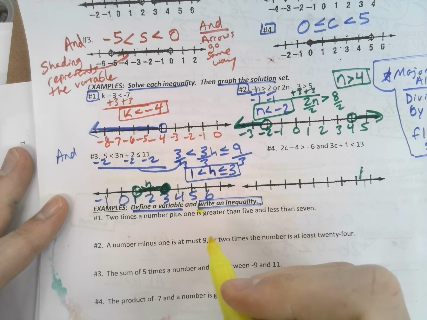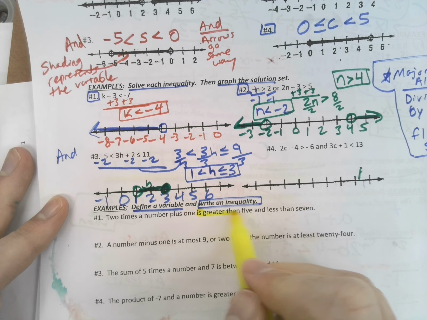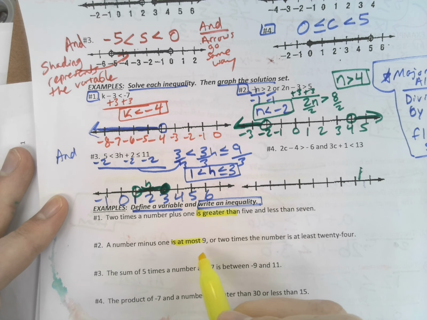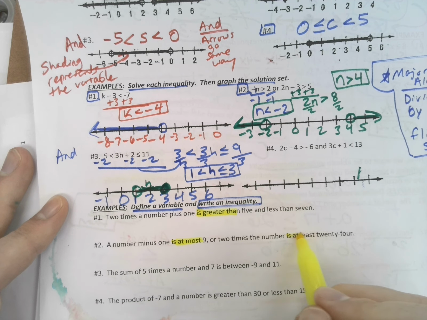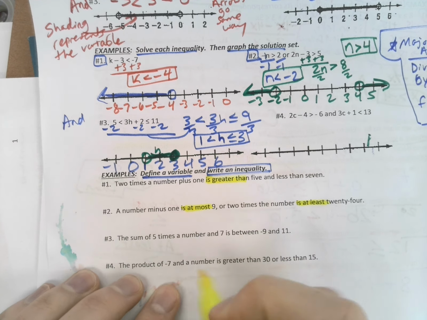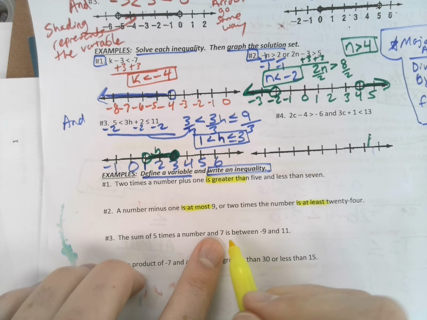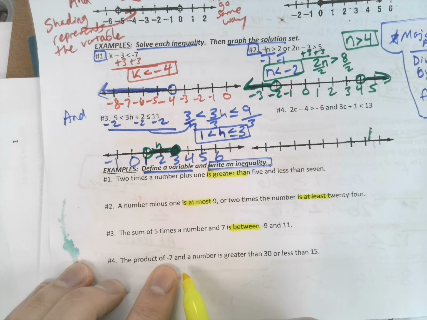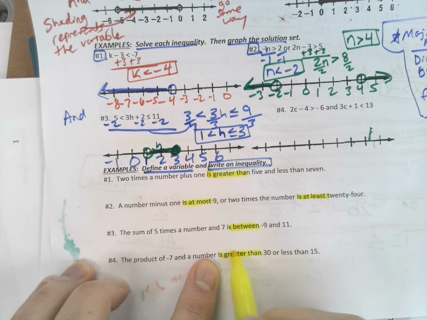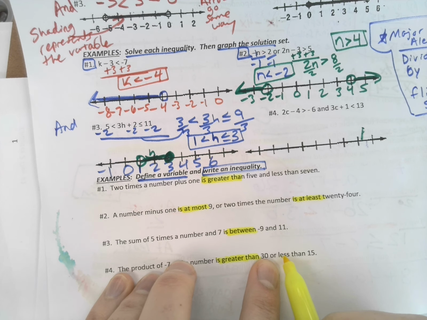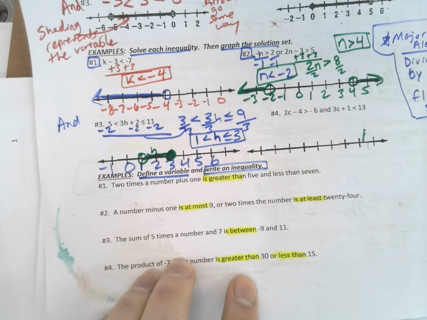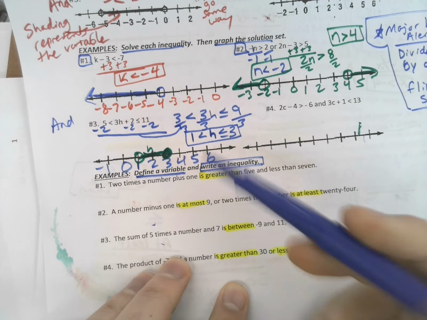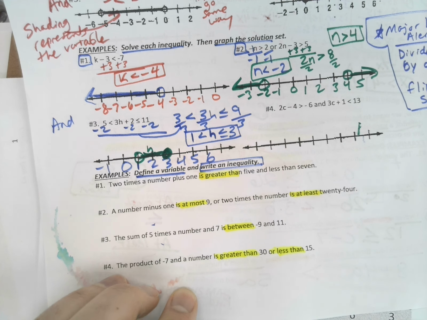That's really confusing. Is greater than. Check it out down here. Is at most. Or 2 times the number is at least. Number 3, the sum of 5 times the number and 7 is, there's that word is, between. The product of -7 and a number is greater than or less than. And I'll go ahead and give you a hint. Some of these are going to be compound inequalities. But let's just take them one step at a time here.